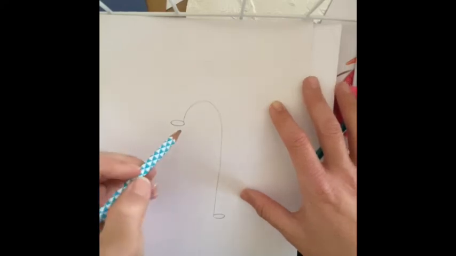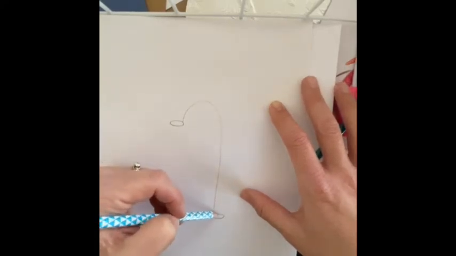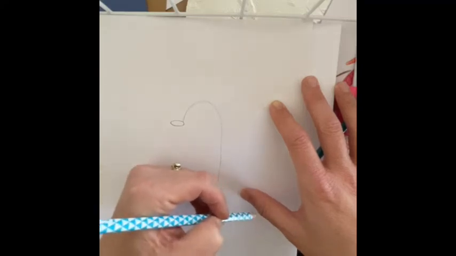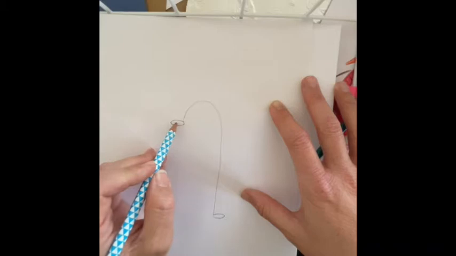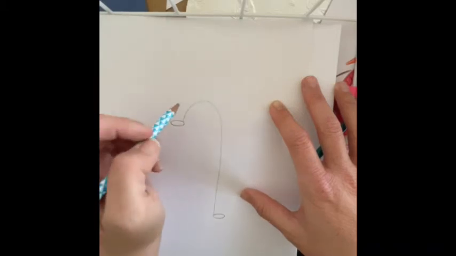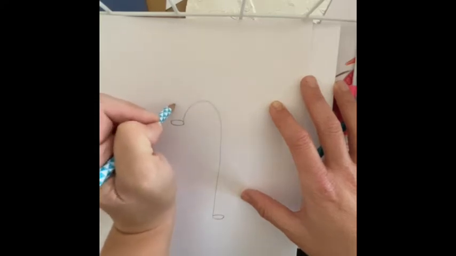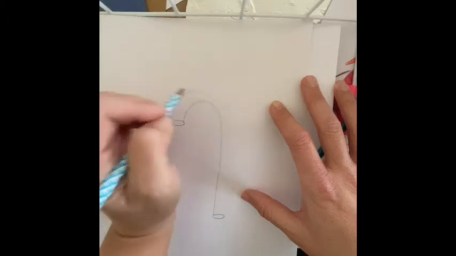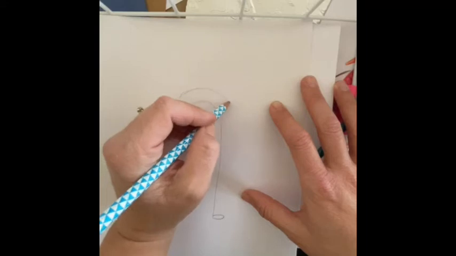Now you want to notice when you do this, this ellipse points this way towards the right side of the paper, and this ellipse points this way towards the left side of the paper, okay? Now we are going to connect the left side of this ellipse to the right side of the other ellipse or oval.